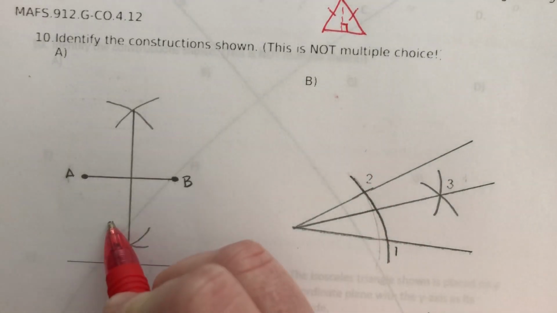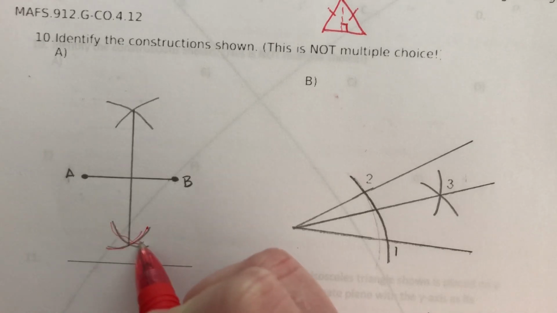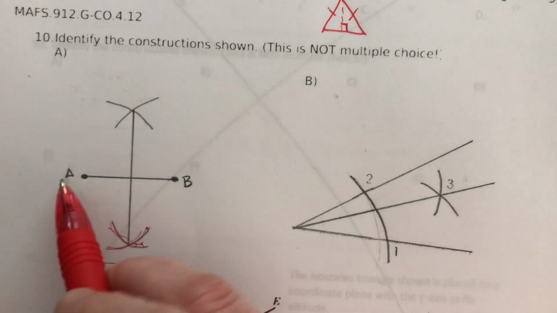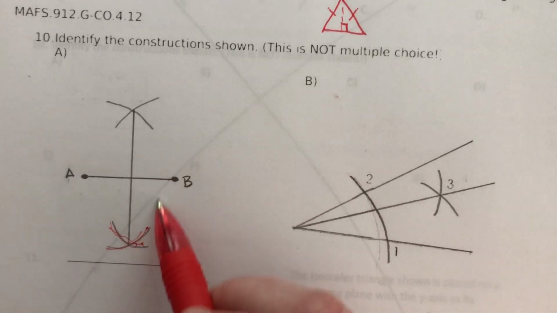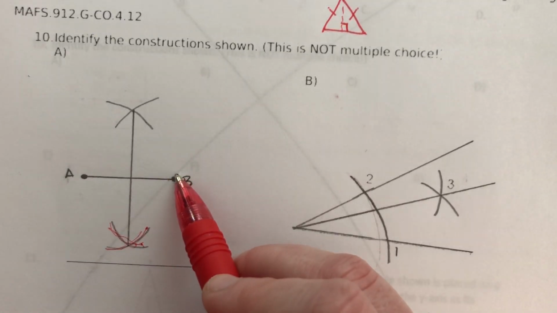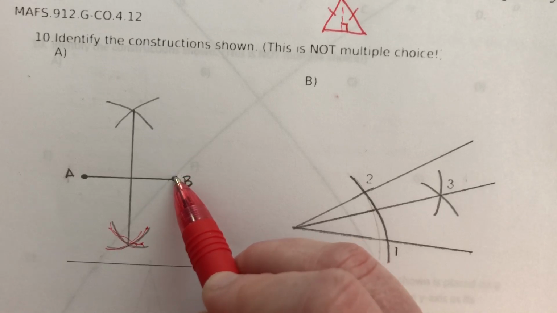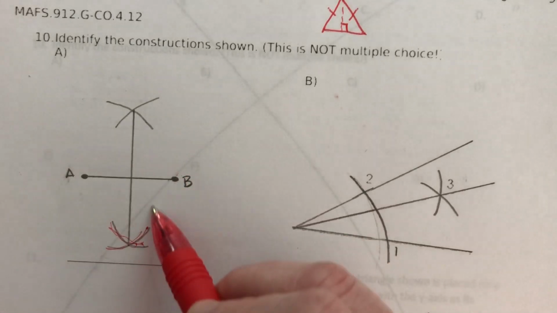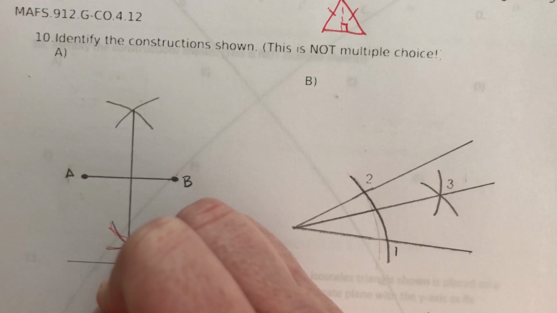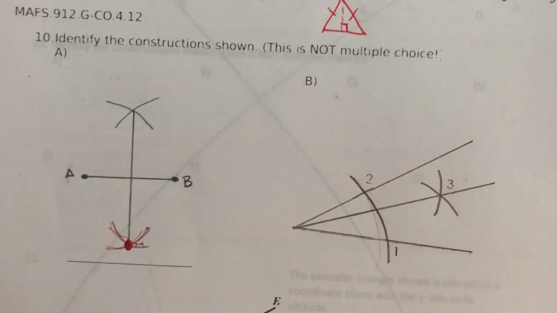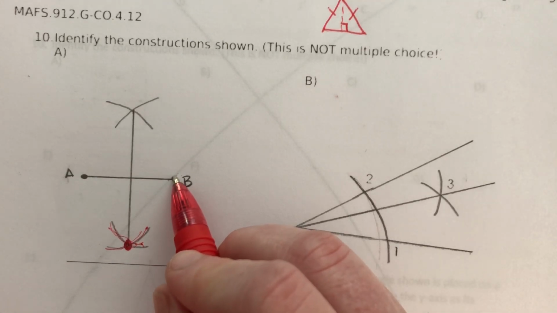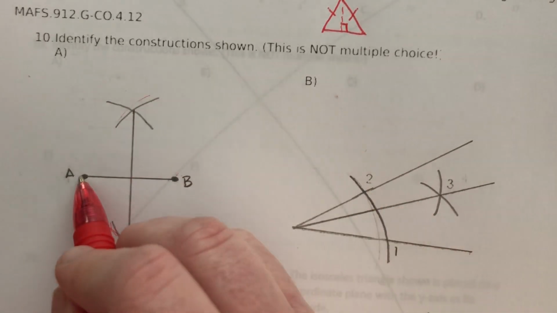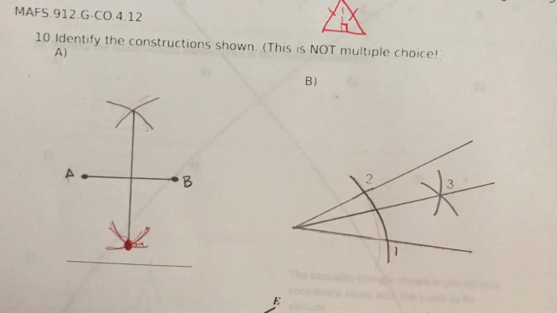For A, here we have these two circular lines, right? So we took a compass and we placed it on a vertex and we created a kind of semicircle. And we took our compass, kept it the same measure, placed it on this endpoint, and created another semicircle. And where they overlapped, we created a point. We did the same thing here. Put the compass on one side, made a circle, put the compass on this side with the same measure, another circle, where they overlap here.